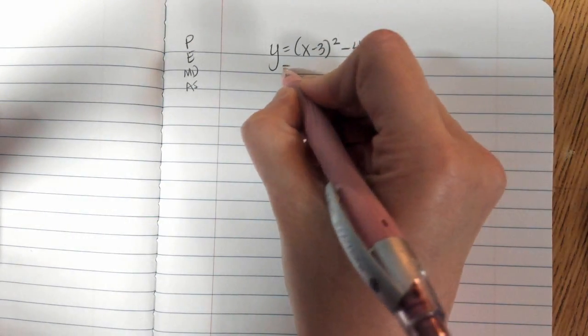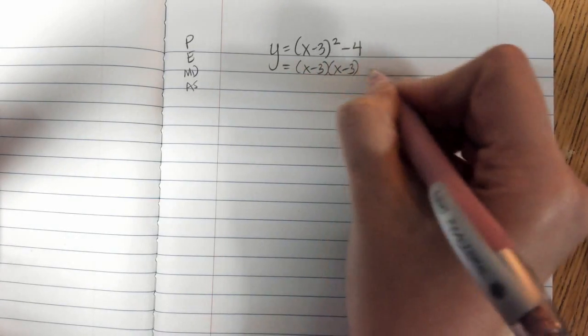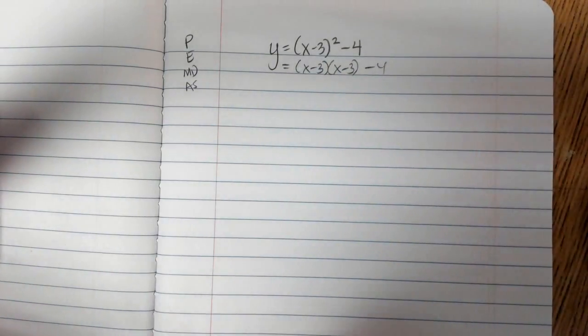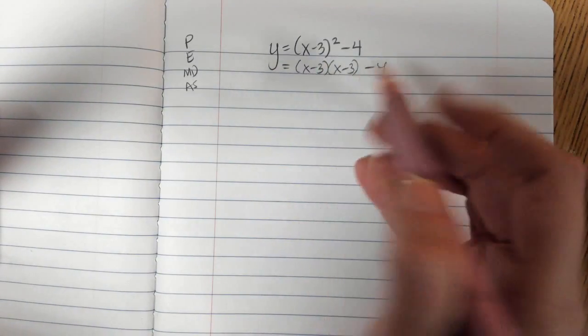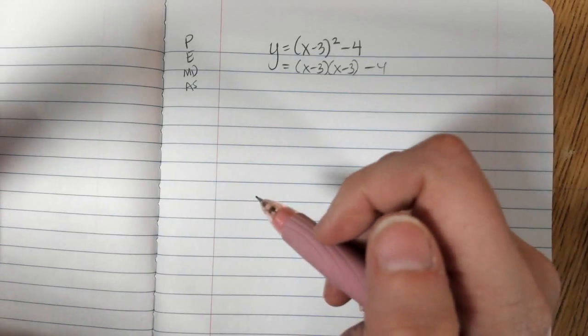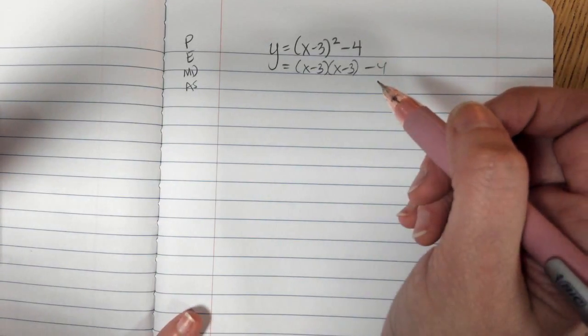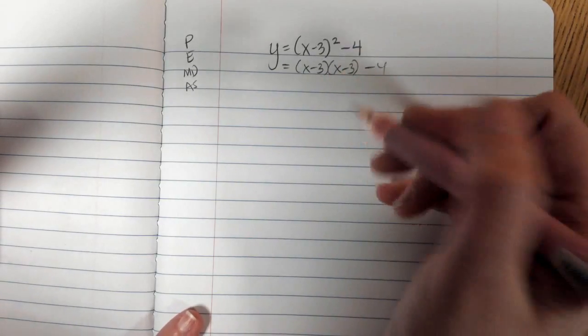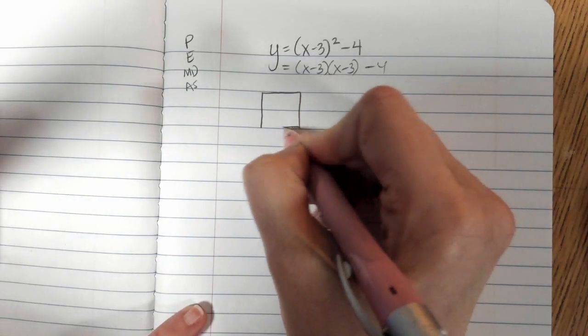So remember, we need to start by expanding that out. Okay, when we expand that out, we see that we have x minus 3 times x minus 3. If you recognize that that is a perfect square trinomial, then you should be able to figure out what the pattern is. And you should know that it's x squared minus 6x plus 9. But if you don't, do what we always do. Put it in a box and multiply it out.